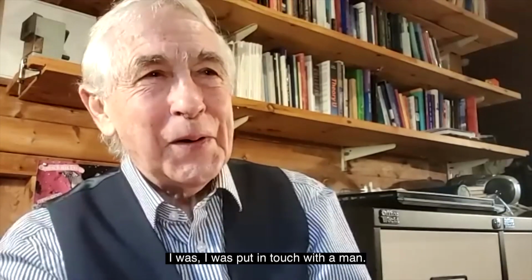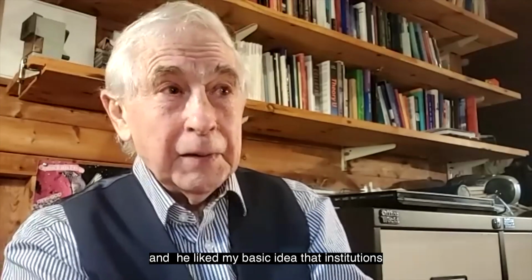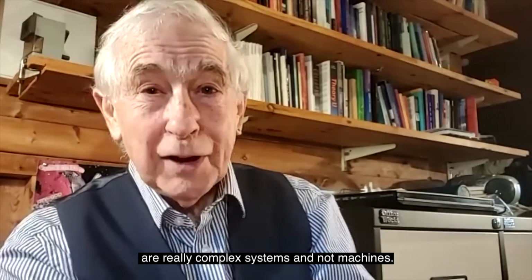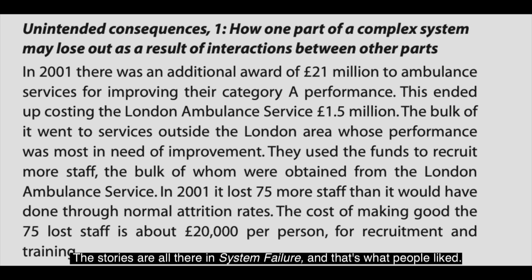So I was put in touch with a man, Nigel Edwards. He ran the NHS Confederation, and he liked my basic idea that institutions are really complex systems and not machines. And so he gave me lots of little stories about how treating something mechanically ended up diabolically going wrong. The stories are all there in System Failure, and that's what people liked.